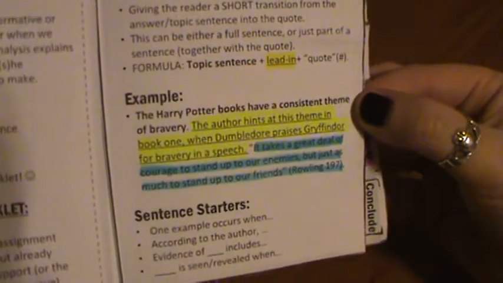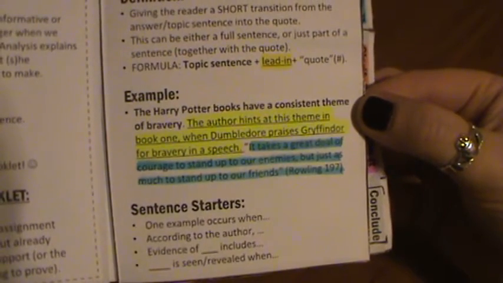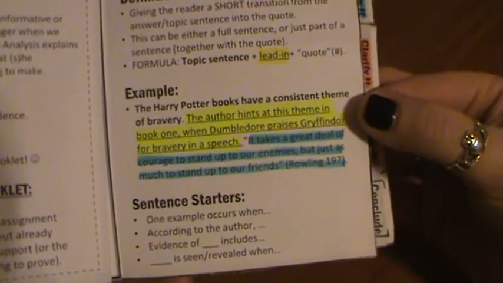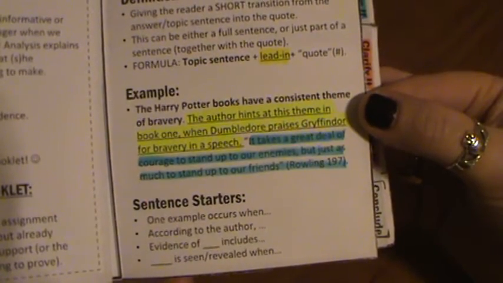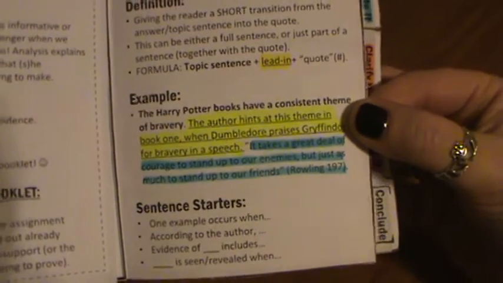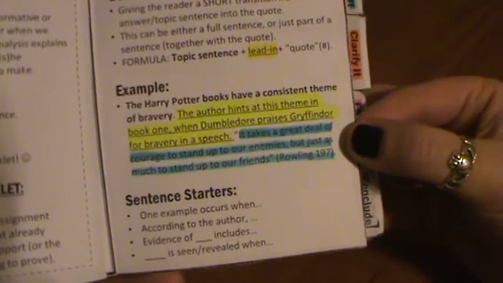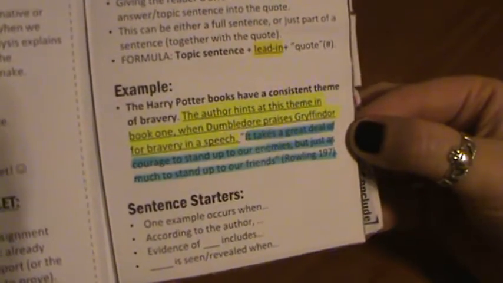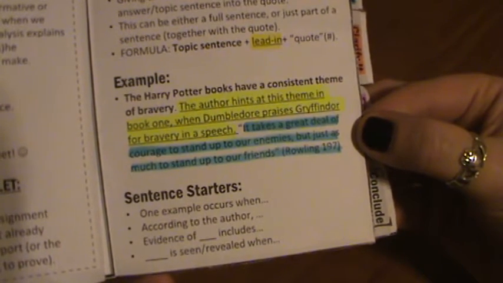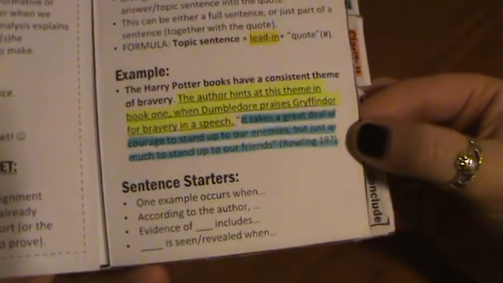So I'm going to say, the author hints at this theme in book 1 when Dumbledore praises Gryffindor for bravery in a speech. Now, I have presented the reader with some sense of what is happening in the book at the time that this quote was said. Dumbledore says, "It takes a great deal of courage to stand up to our enemies, but just as much to stand up to our friends." And that's on page 197, and we'll talk about that citing format in a moment.